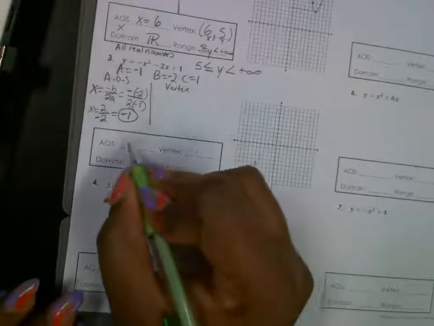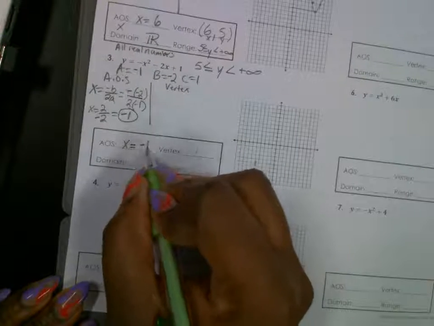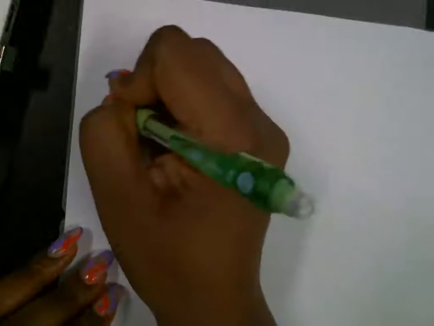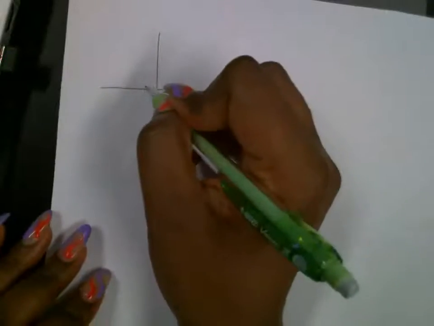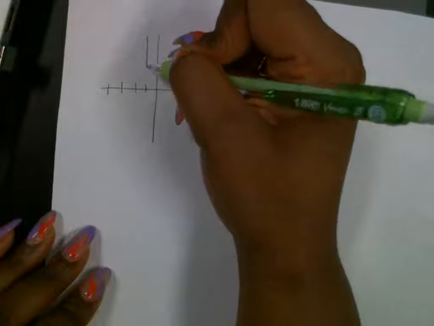So x here is equal to what? -1. So the equation for the axis of symmetry, the line that cuts the parabola in half, is x is equal to -1. That means that the line crosses through -1 on the x-axis. To graph x is equal to -1, you find -1 on the x-axis and draw a line through it.